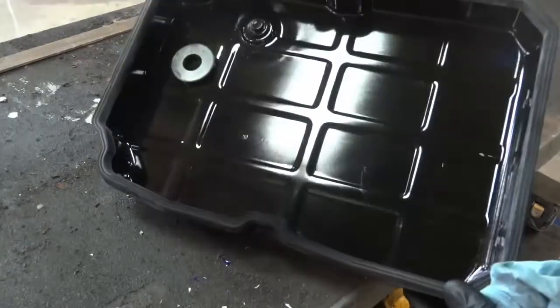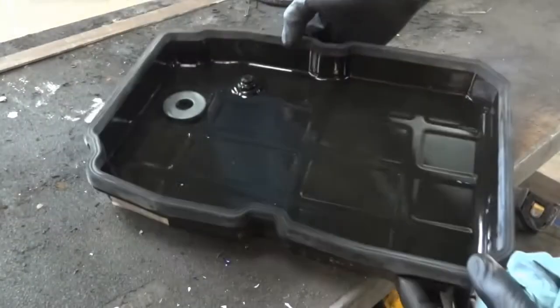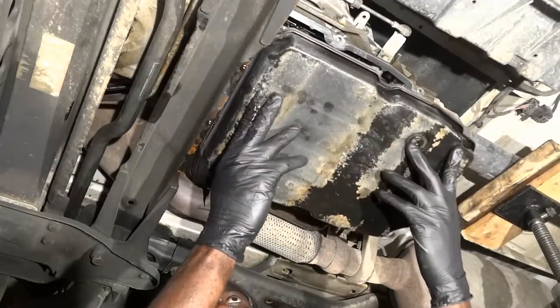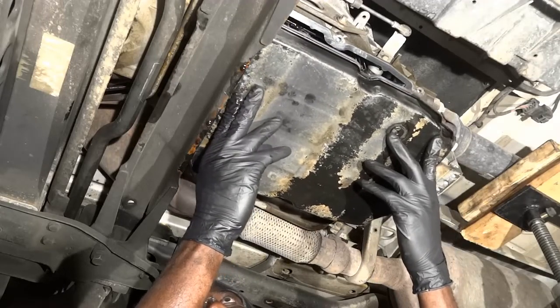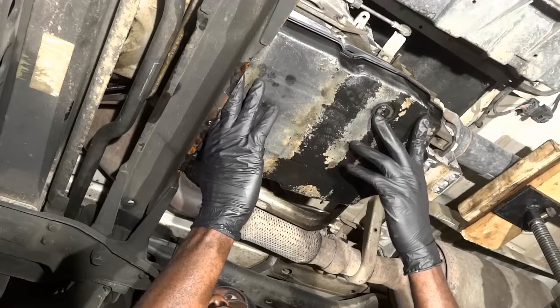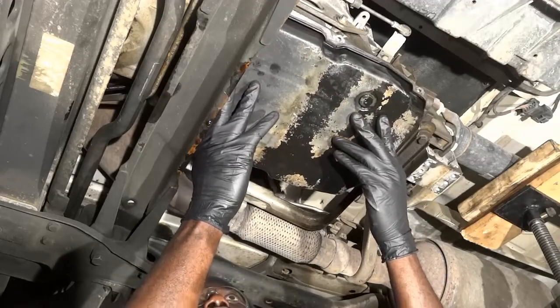So the gasket is seated. This is a brand new gasket from the dealer. So now let's go back under the van to install this oil pan. When you install the oil pan, make sure the oil pan is parallel with the transmission, and then push it straight. You have to make sure your gasket doesn't move as you install the oil pan.